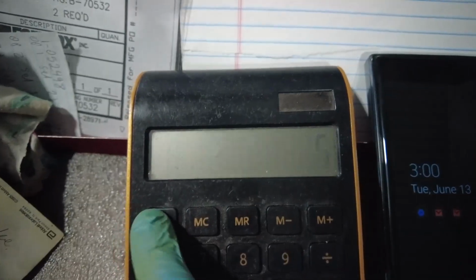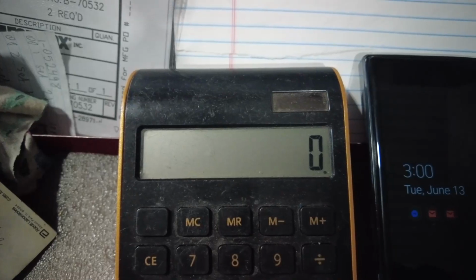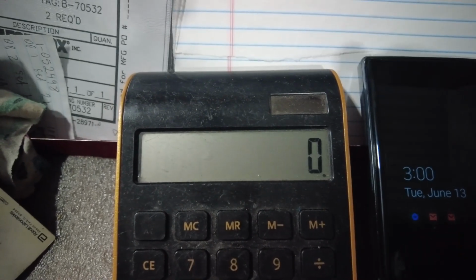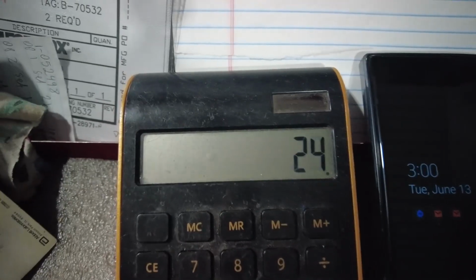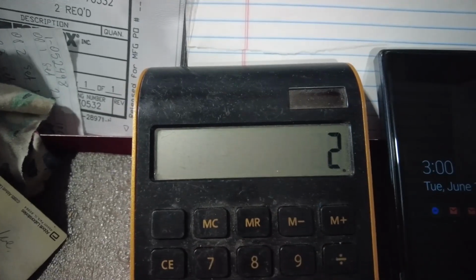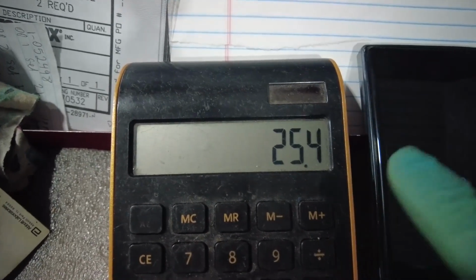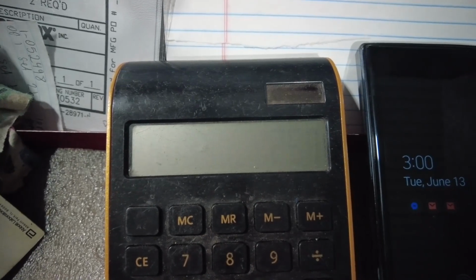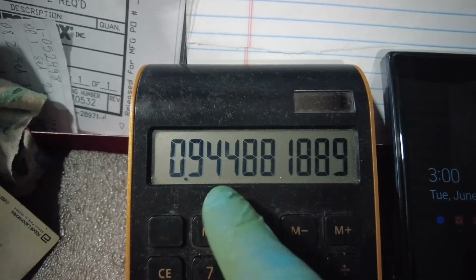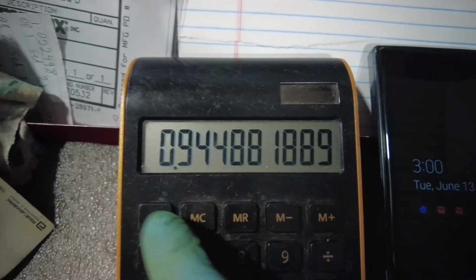For example, with millimeters, you're gonna have a 24 by 2.5. So 24 divided by 25.4. All millimeters are divided by 25.4 equals, so 0.9448. That's gonna be your outside diameter.